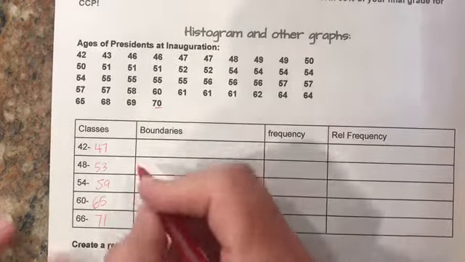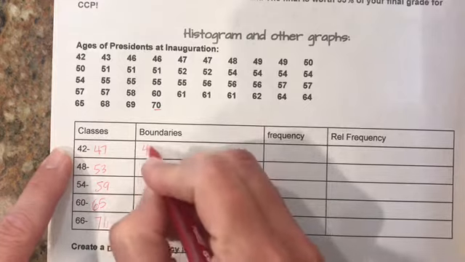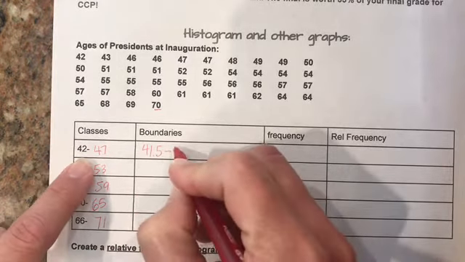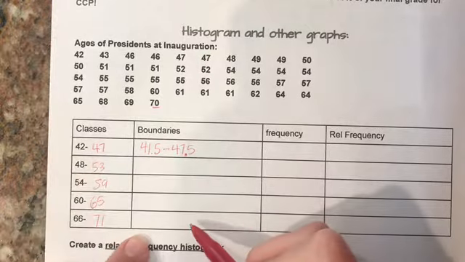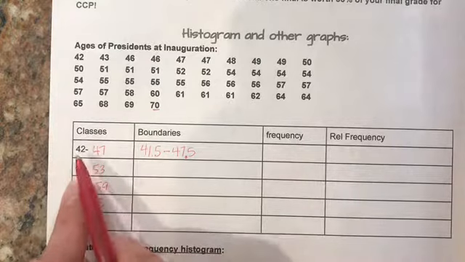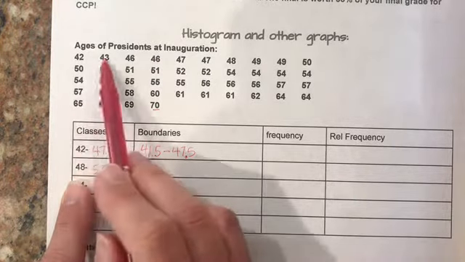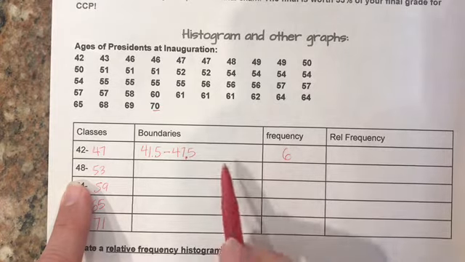The boundaries is when you make these each a half a unit wider. So instead of 42 to 47, 41.5 to 47.5. Go ahead and hit pause and finish the rest of the boundaries and frequencies. The frequency is just how many presidents are aged 42 to 47. 1, 2, 3, 4, 5, 6 of them. So that's where you write a 6. So go ahead and try to finish this.